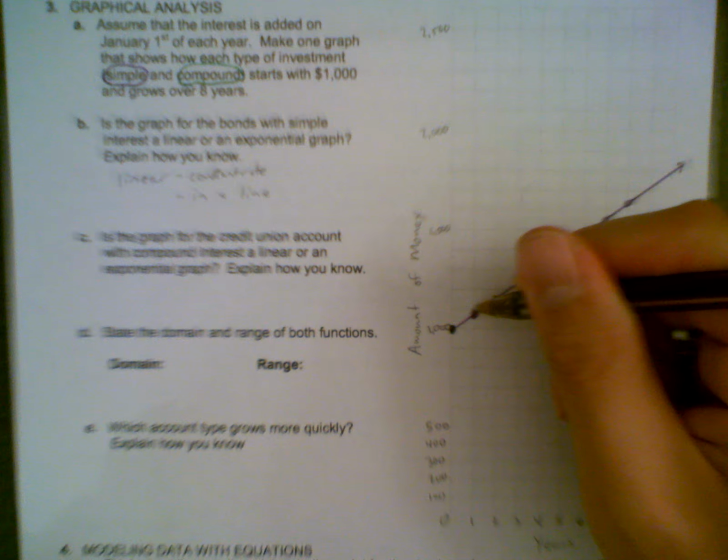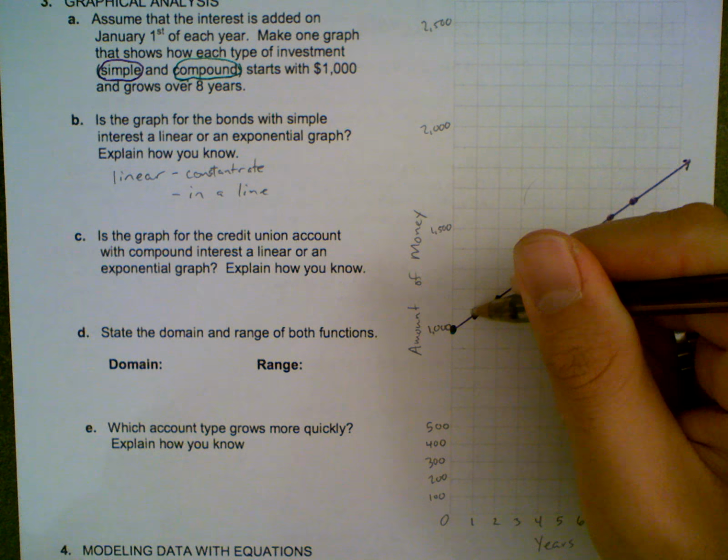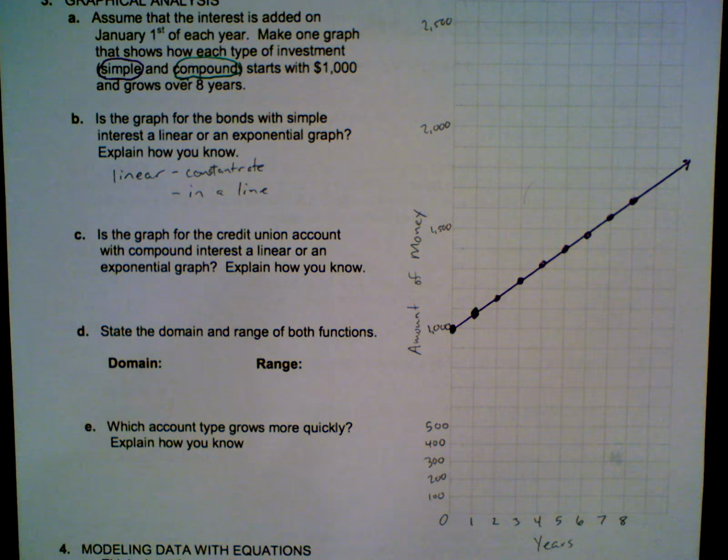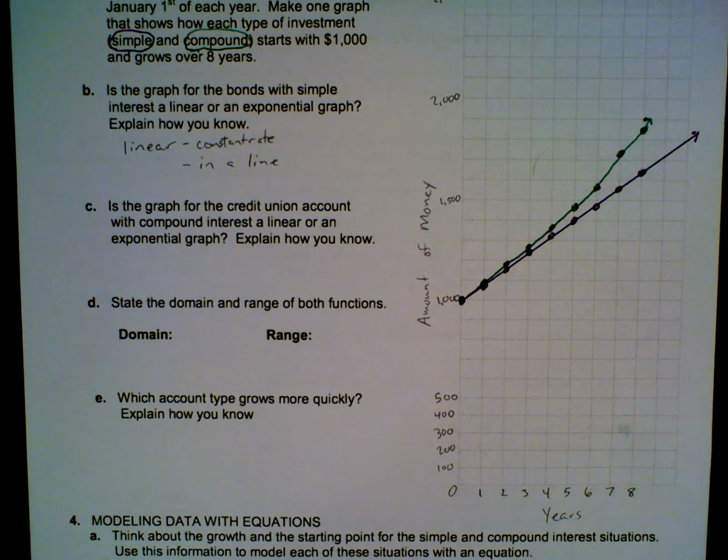That one's just going to be a tad bit above the other dot. Go ahead and continue this pattern. Use your calculator. You'll probably need to investigate a little bit to continue that pattern after the table, after the 4 years. When you unpause your video, I'll have my graph done and we can continue with the questions.